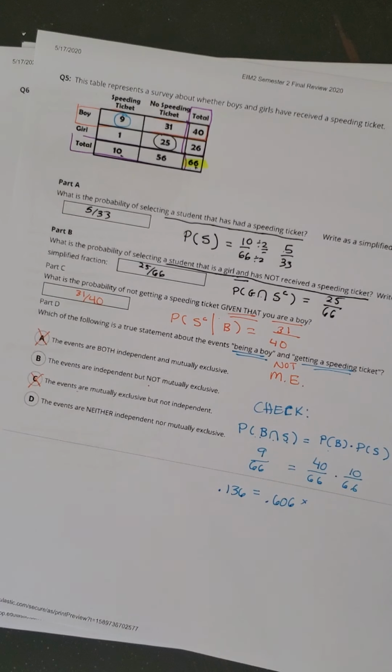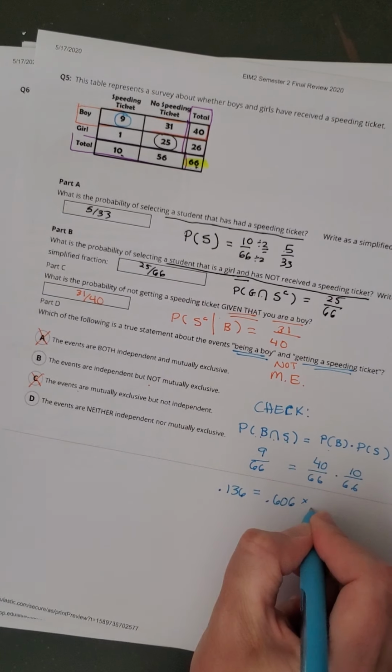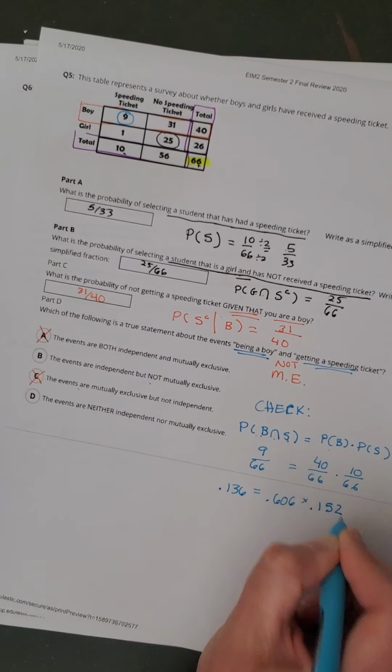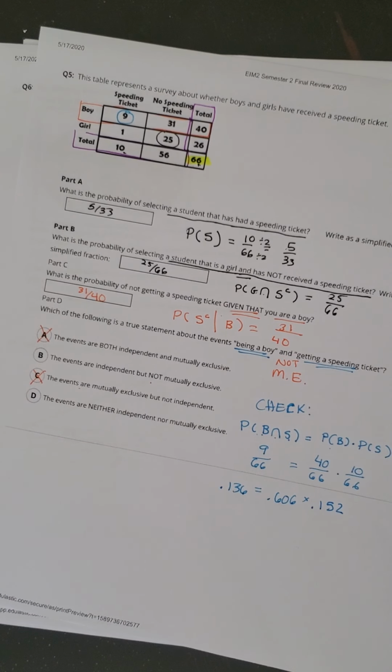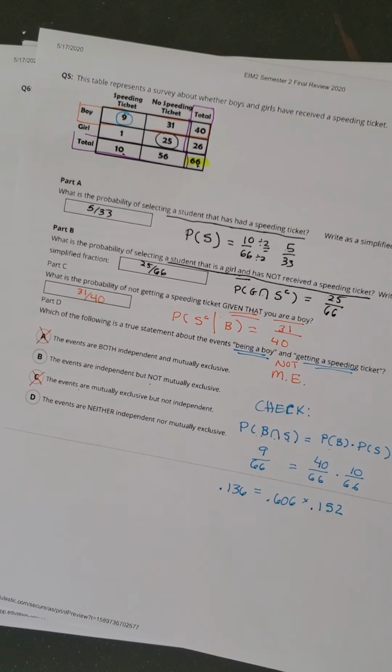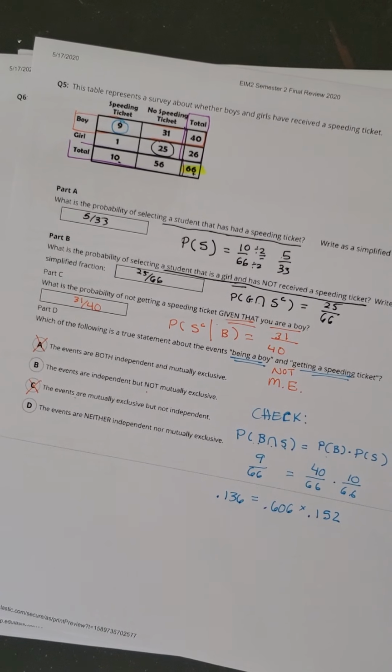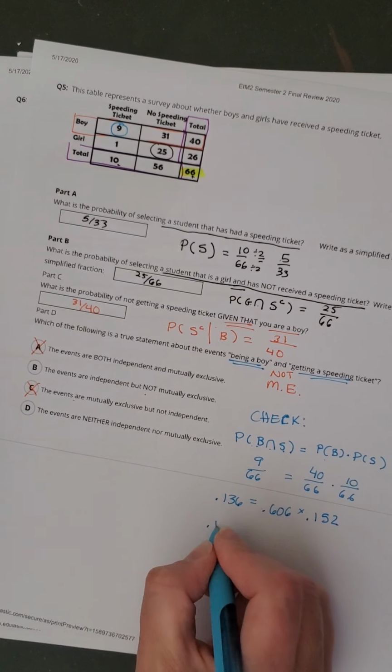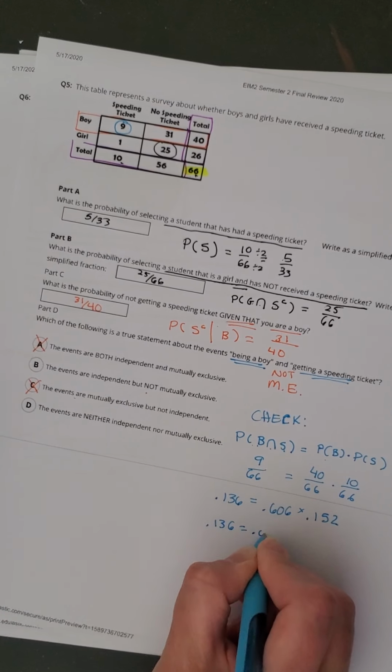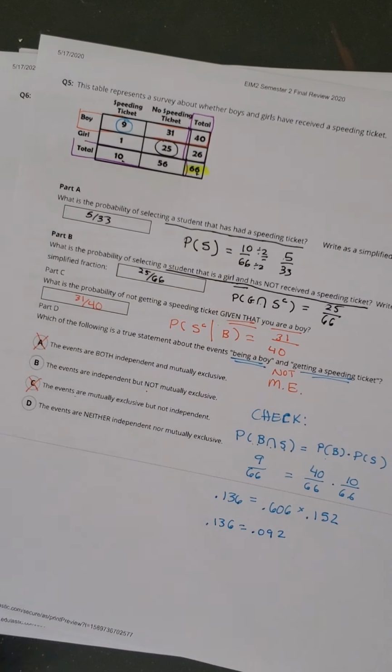And 10 divided by 66 is 0.152. So I'm going to multiply 0.152 times 0.606. So I get 0.136 is equal to 0.092, which is not true.